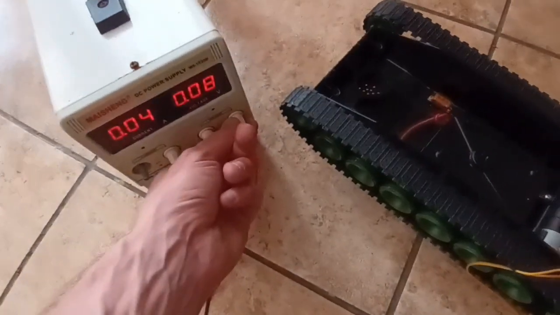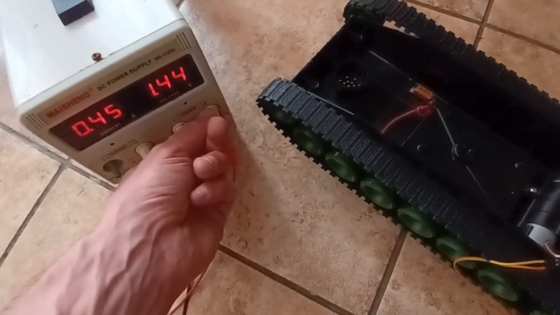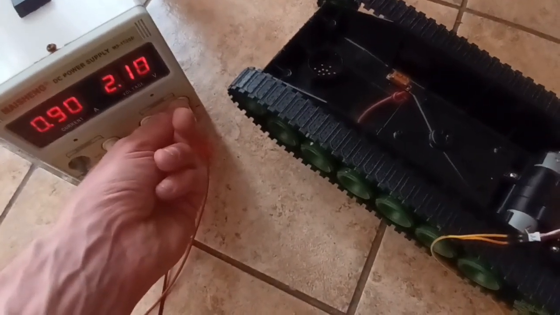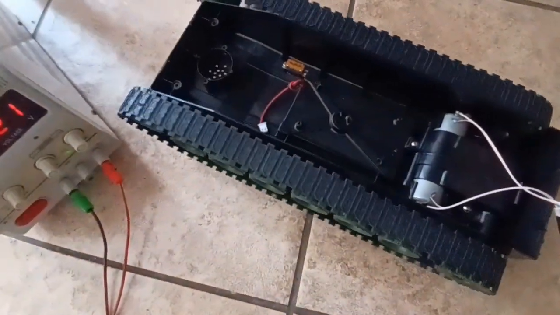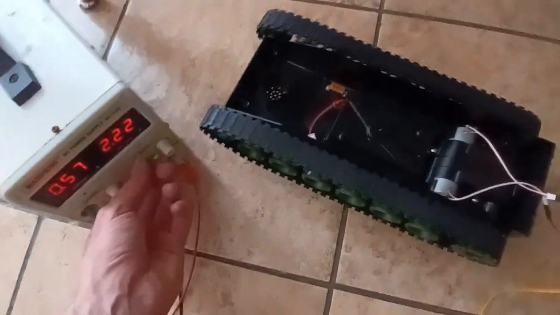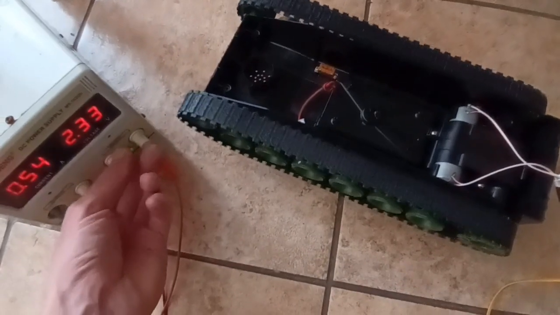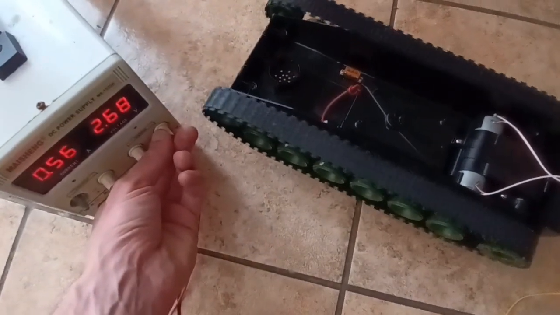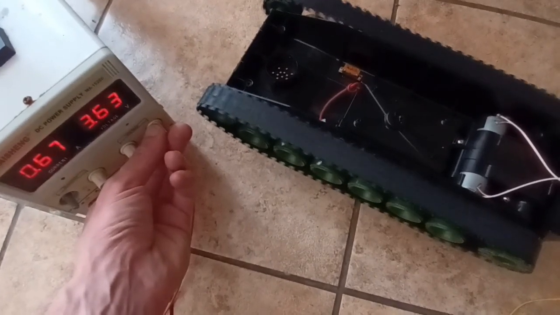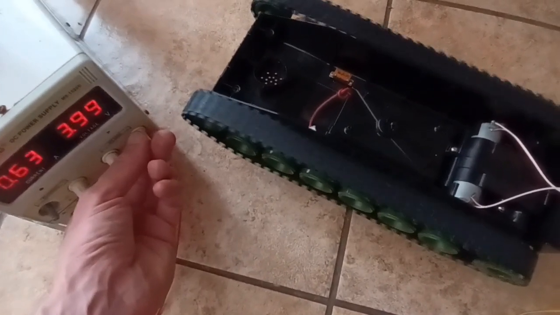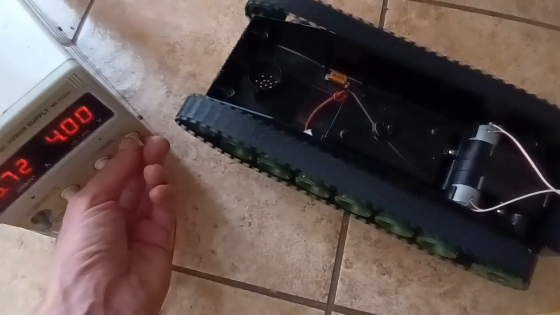If it draws more than 1 amp, the wires will either plainly melt, or get warm, and the plastic will become really soft and eventually just wear out very quickly. So that's what we're testing first: the motor speeds involved, and that's our start.